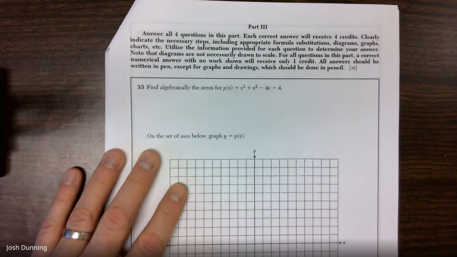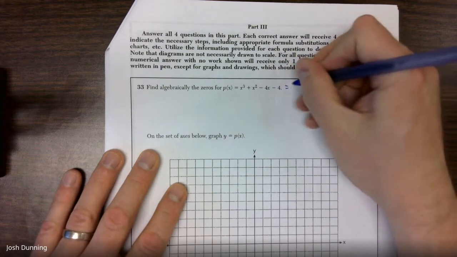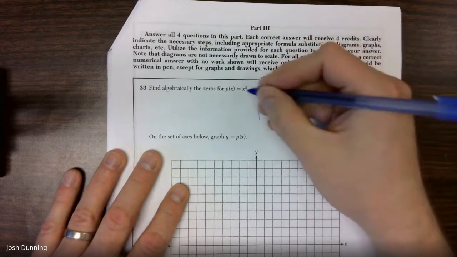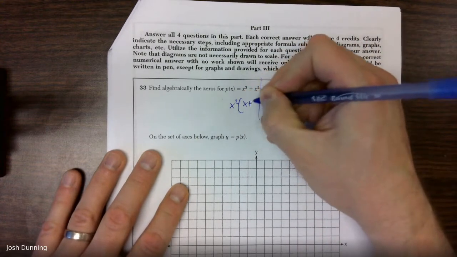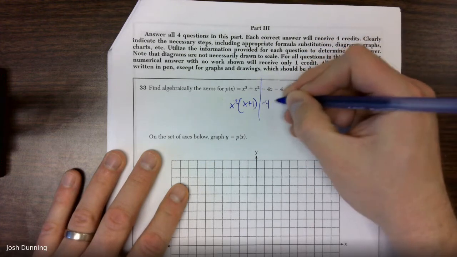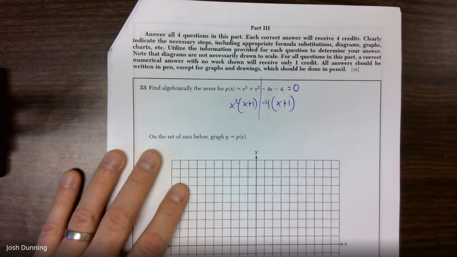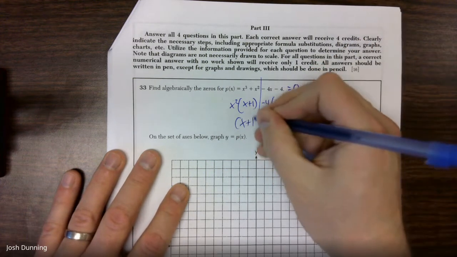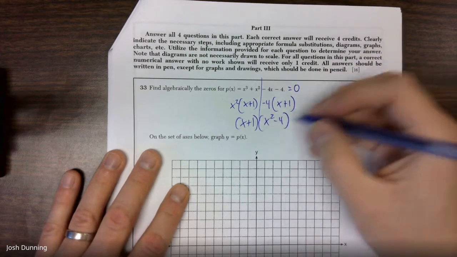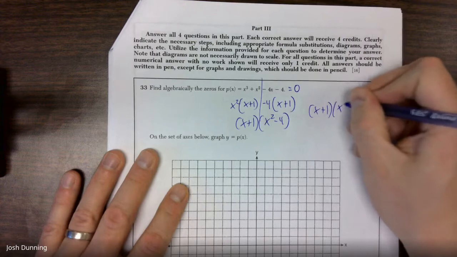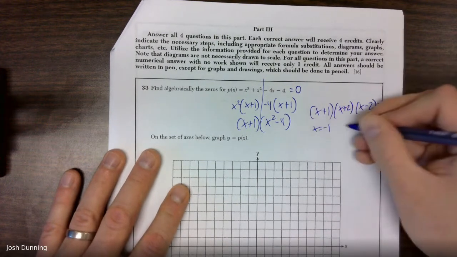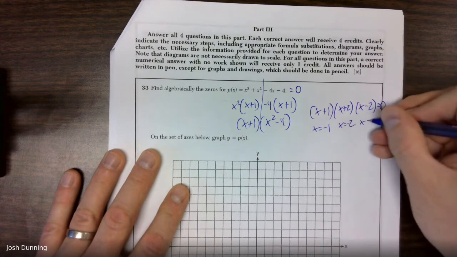Okay, algebraically find the zeros. Set it equal to 0. Four-term factoring, let's split it down the middle. The GCF here is x squared. Now I have a plus plus, so I'm going to factor out negative 4 to switch it. Pull that x plus 1 out. Hey, that's a difference of squares. x plus 2, x minus 2. So x equals negative 1, x equals negative 2, x equals 2.